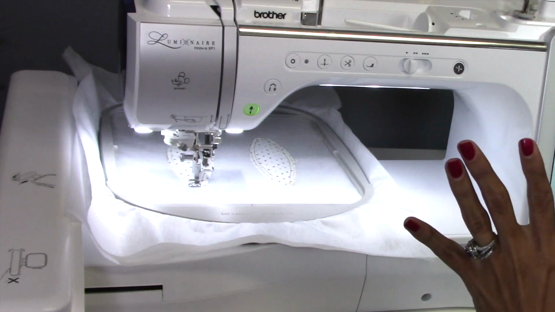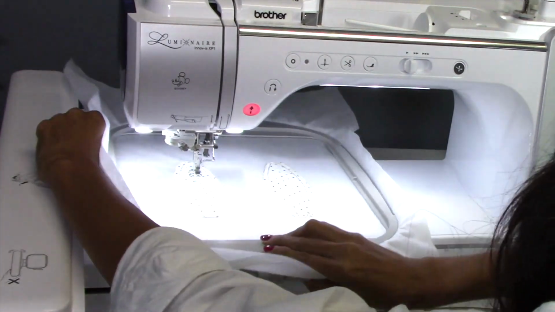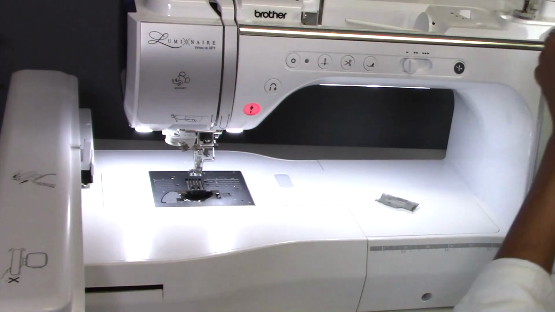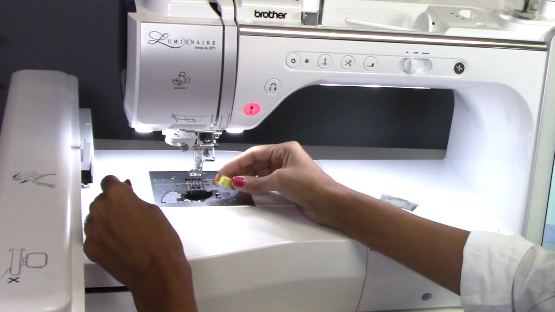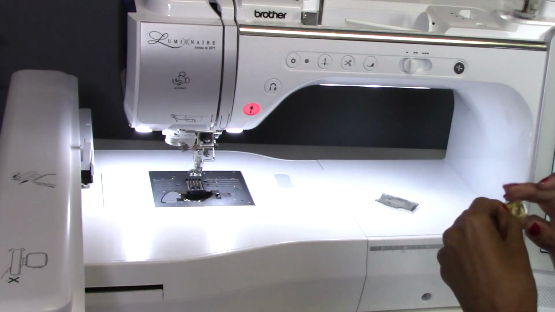Love an automatic threader. So good. So I am going to switch out my bobbin one more time. It's switching out the colors. Now, unless you run out of bobbin, then you'll have to, of course, switch it out then. But for what we're doing, this is the only time we have to switch out the bobbin color.